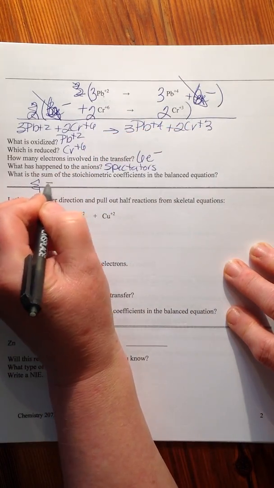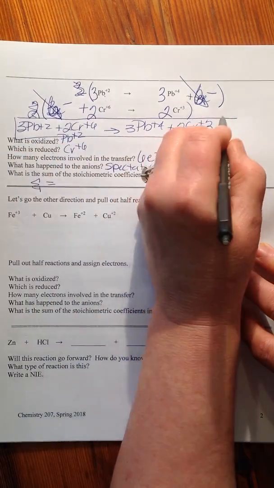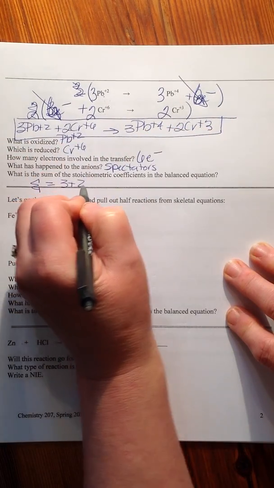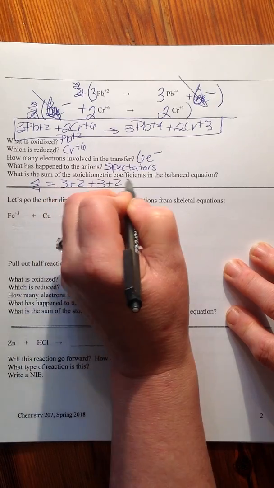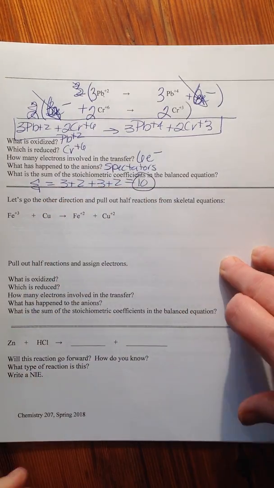So the sum is 3 plus 2 plus 3 plus 2 equals 10. Okay?